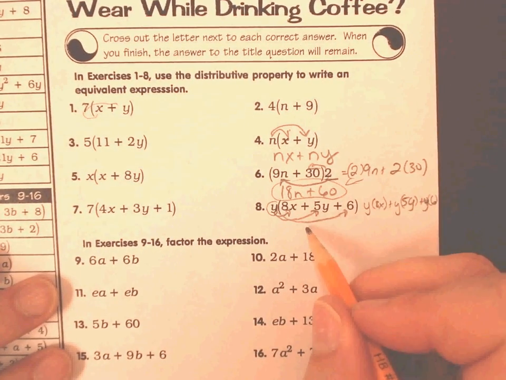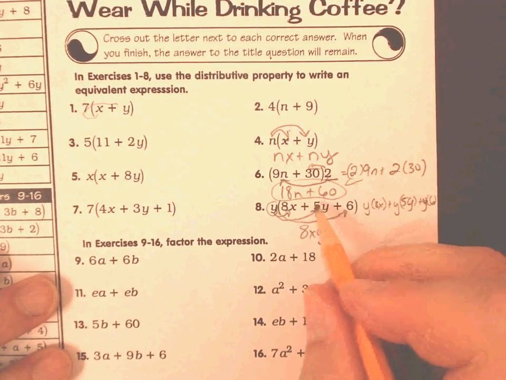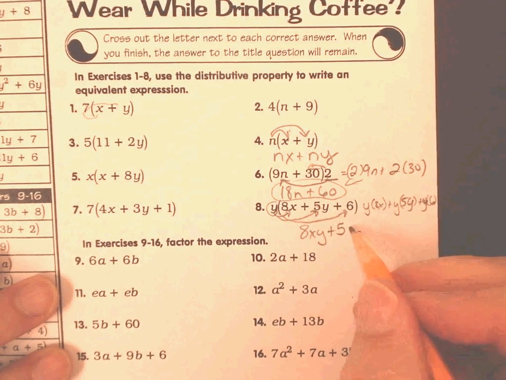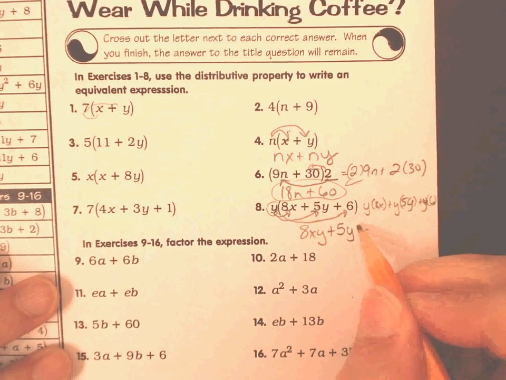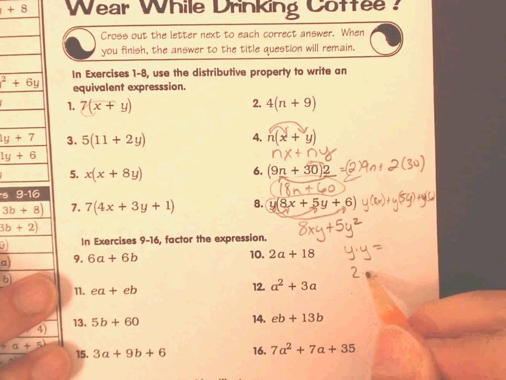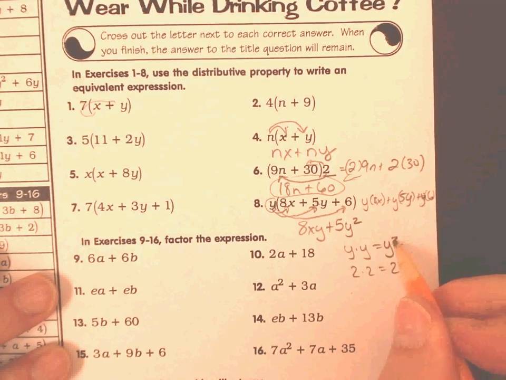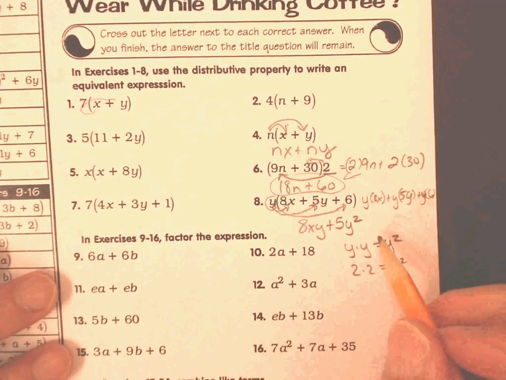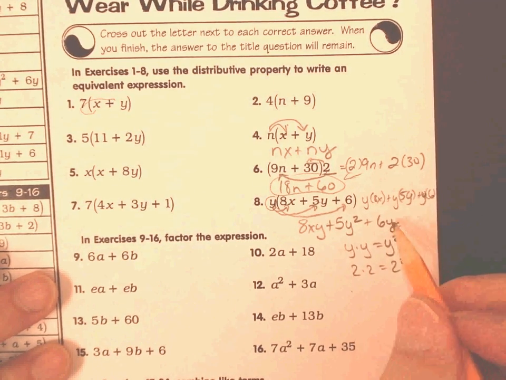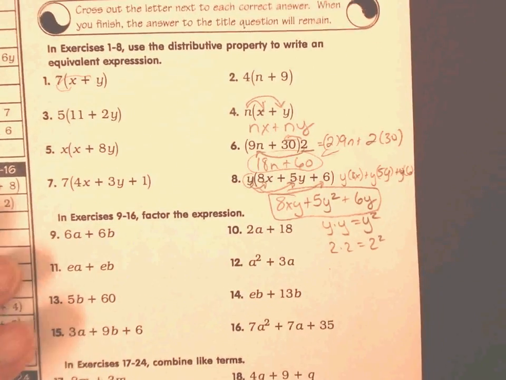Y times 8x is just 8xy. Y times 5y, if I do a y times a y, that's y squared, and I don't have a number to multiply by 5, so the 5 stays, and the y times the y is a y squared. So y times y is just like 2 times 2. 2 times 2 is the same as 2 squared, so y times y is the same as y squared. And then y times 6 is just 6y. 6 times y, I can't do anything else with that, so I'm just going to call it 6y. So that would be my distribution for that one.